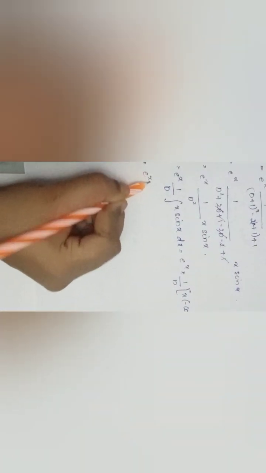minus cos x dx, minus cos x minus 1 into minus cos x dx. This can be written as e raised to x into 1 by d of minus x cos x plus sin x. That is equal to e raised to x, integral of minus x cos x plus sin x.